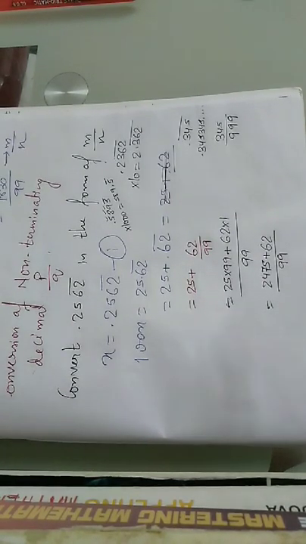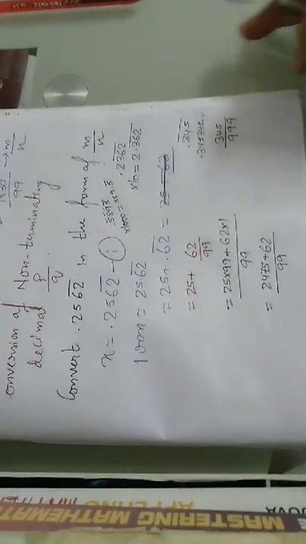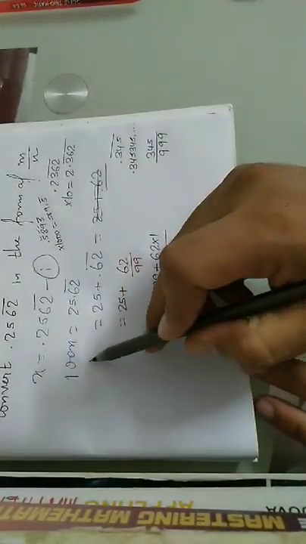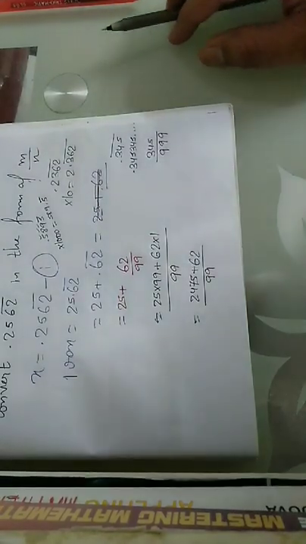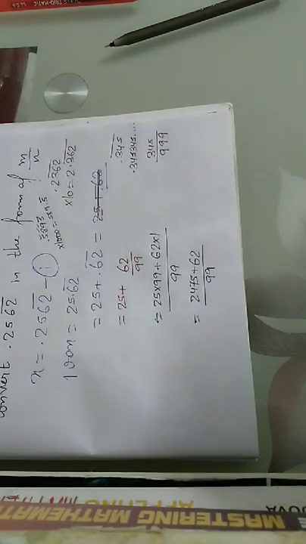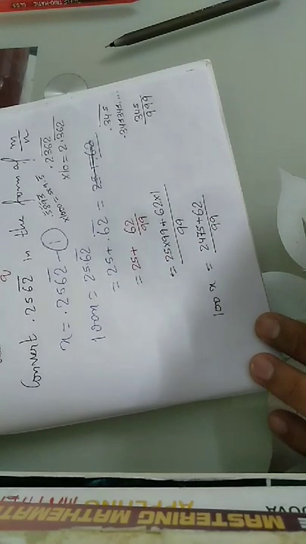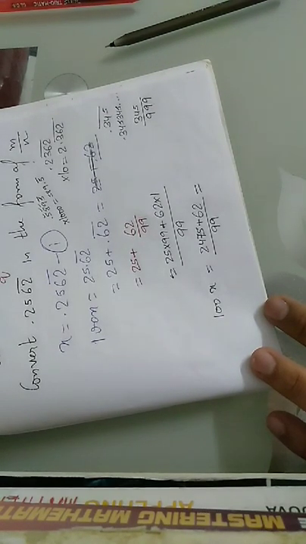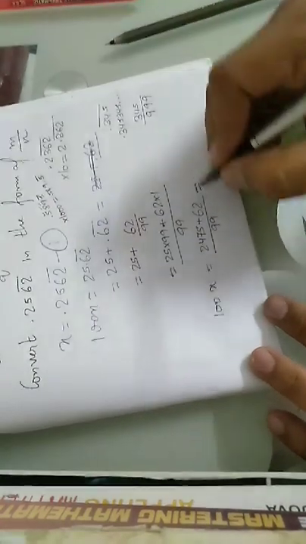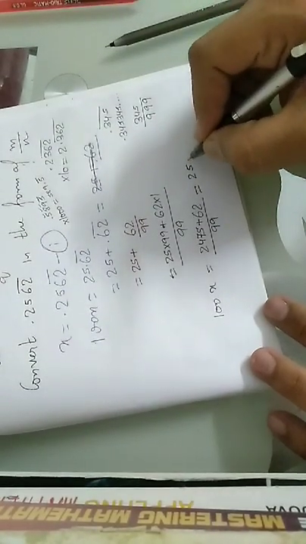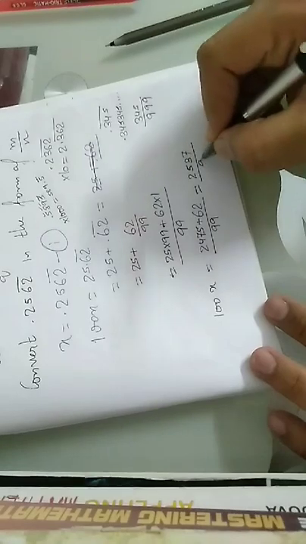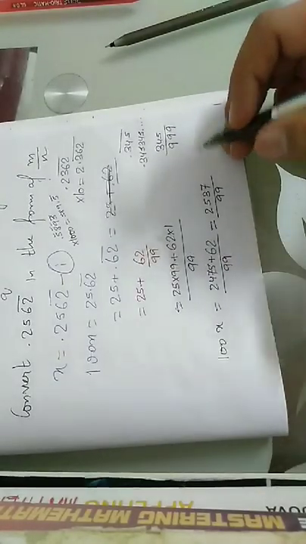Now what was it? This is actually 100x. Am I correct? So your 100x is giving this, correct? So x is how much? 100x is this, and this value is 2537 by 99. You can please cross check this value. I guess it's correct.